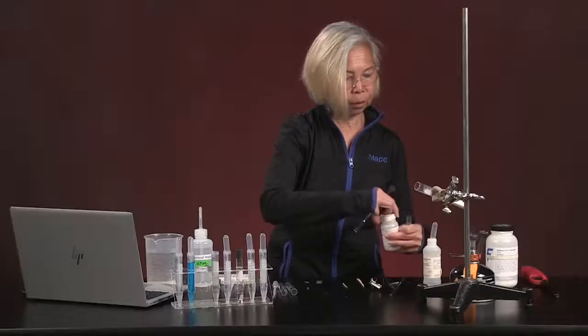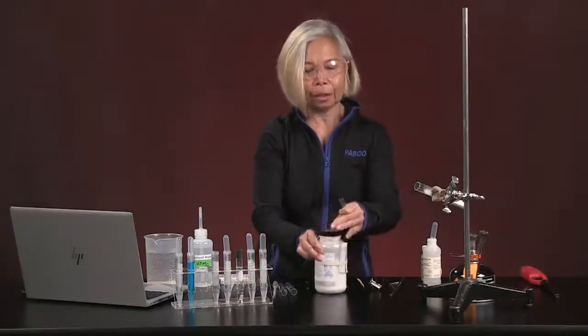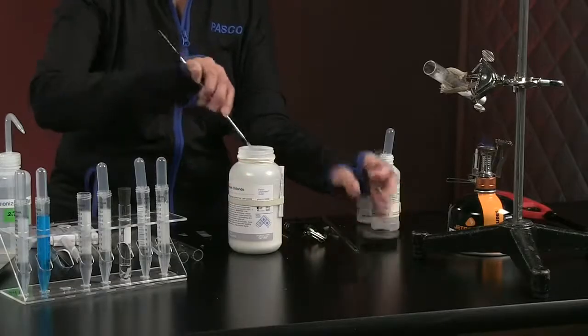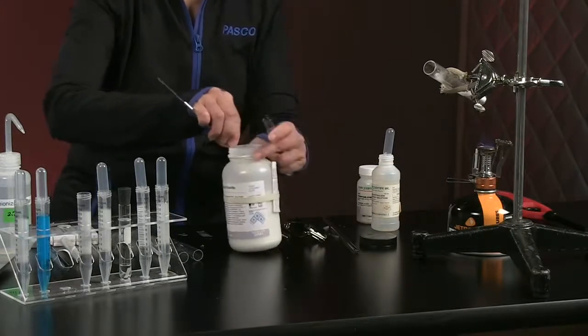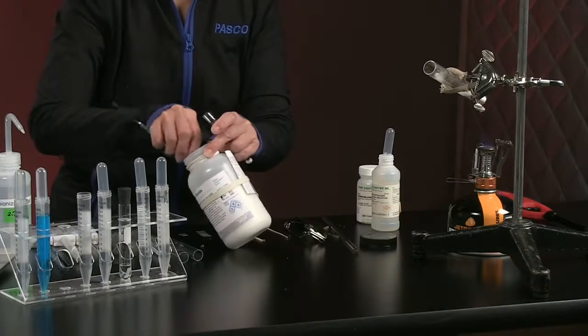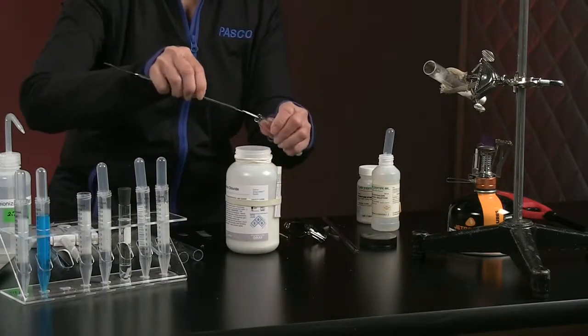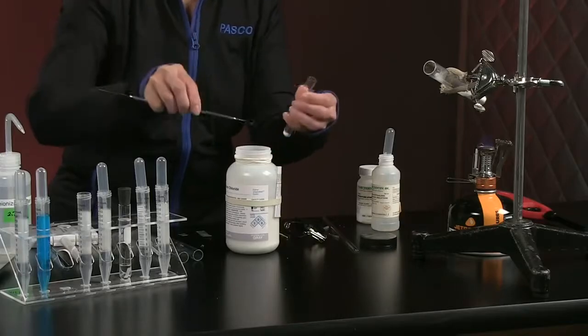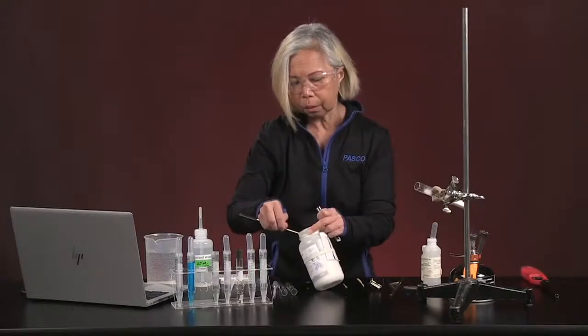This is strontium hydroxide, and this is ammonium chloride. Get a little bit more in there.